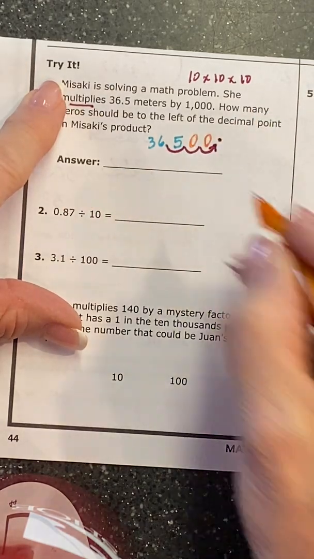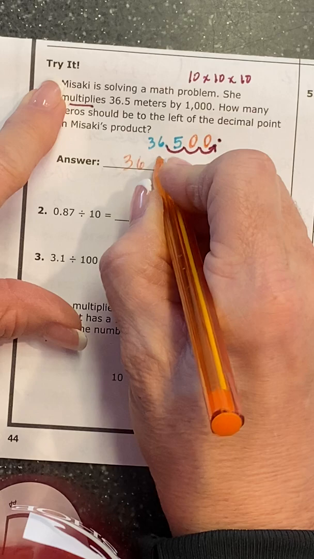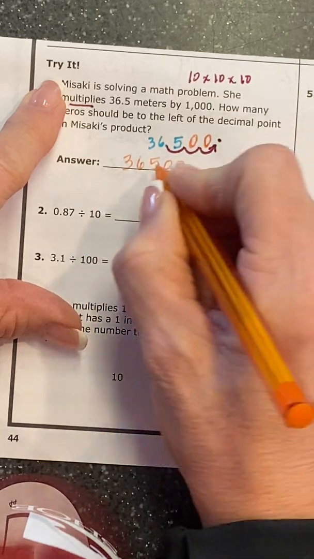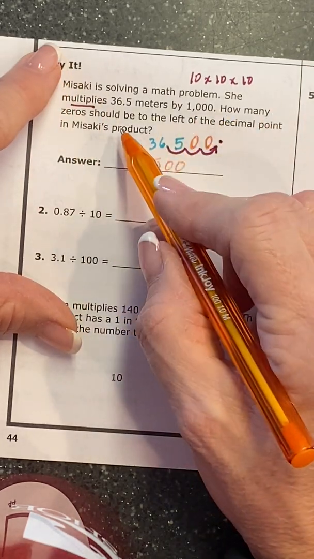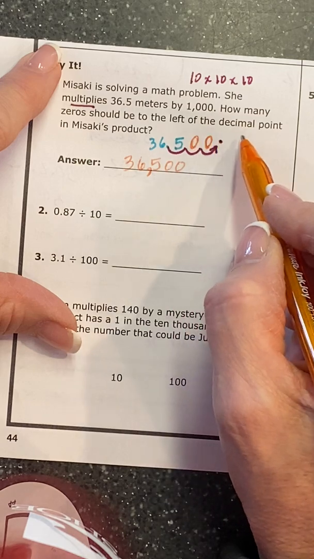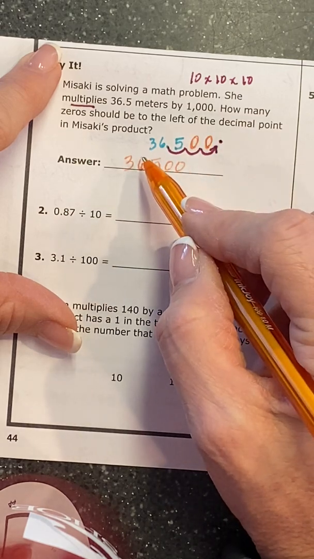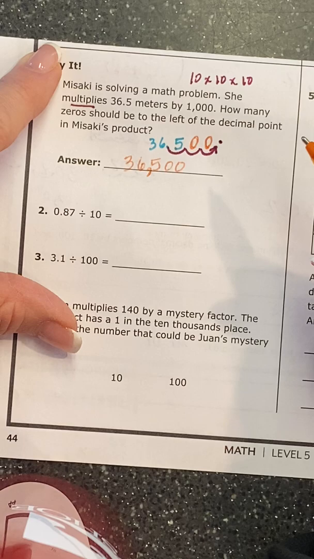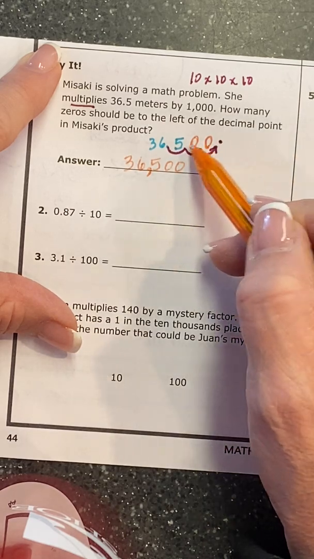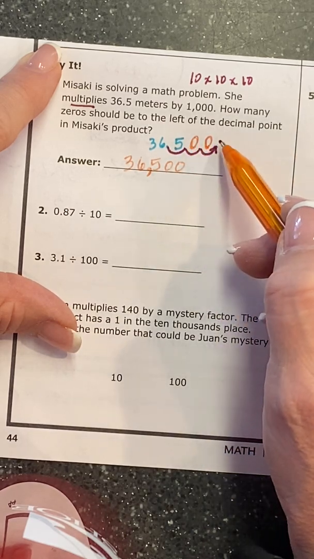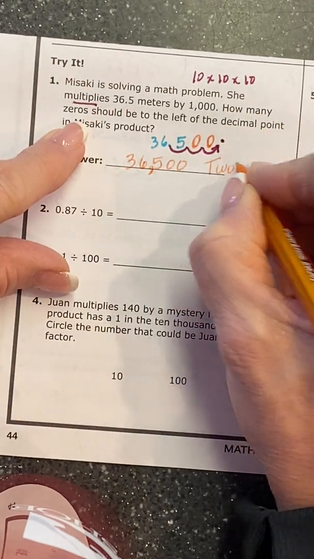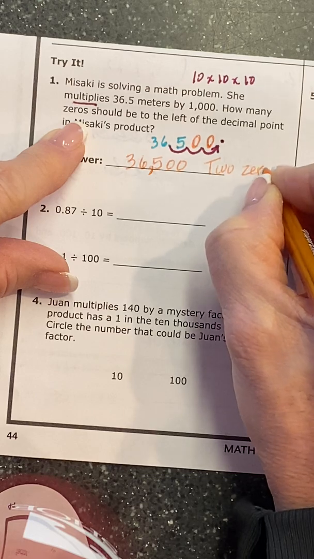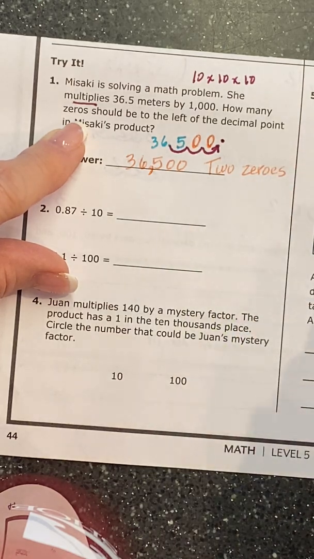So our new answer is 36,500, and you're going to want to put your comma in: 36,500. So the question is, how many zeros should be to the left of the decimal point in Misaki's product? All right, to the left of it, there should be 2. So the answer really should be 2 zeros. We're making sure we're answering the question they ask.